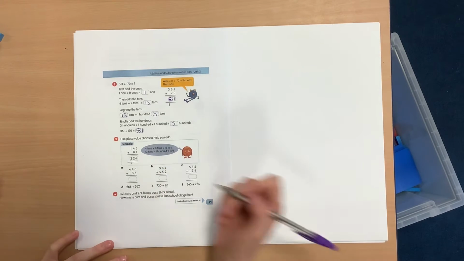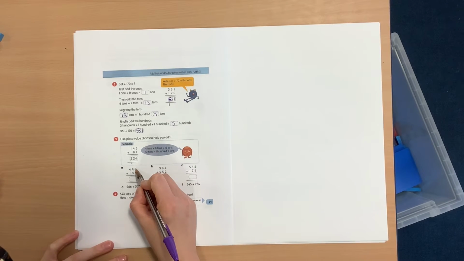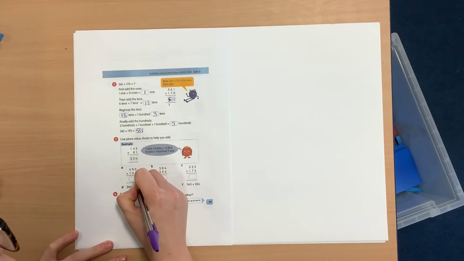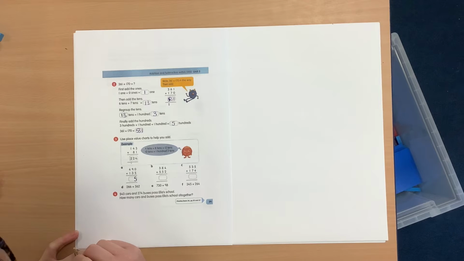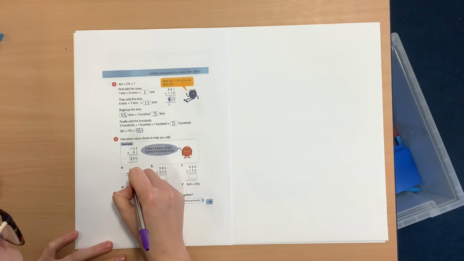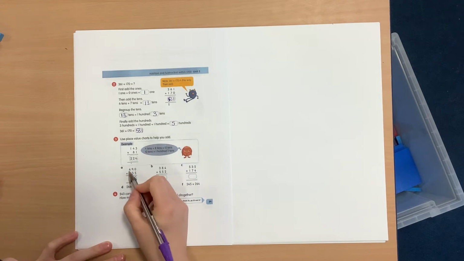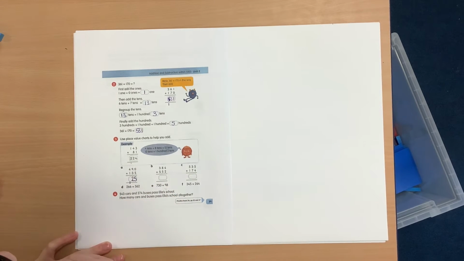Okay, so my first question, I've got 0 ones, add 5 ones, which is 5. I've then got 9 tens, add 3 tens, which is 12 tens. So we regroup that to be 100 and 2 tens. Then I add my hundreds column. I've got 4 hundreds, add 100, add 100, which is 600.